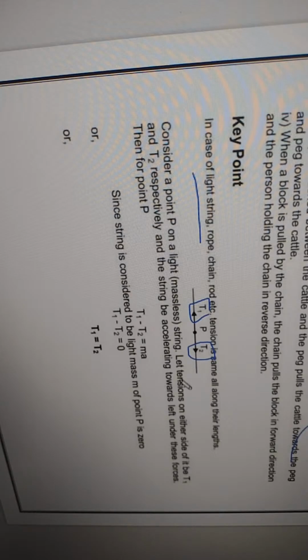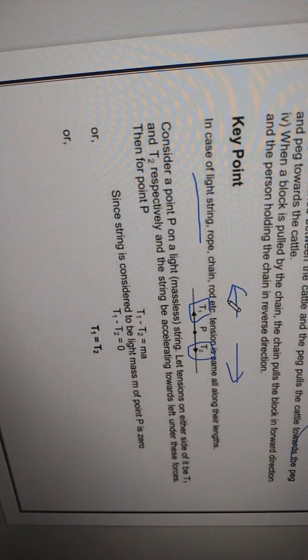This is the point P, and let the tension on either side of it be like this: one tension in this direction, another tension in this direction. This is T2, and this is T1.